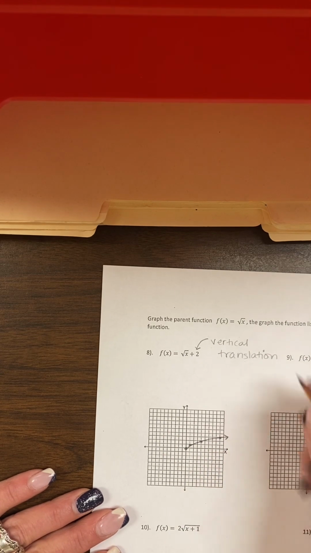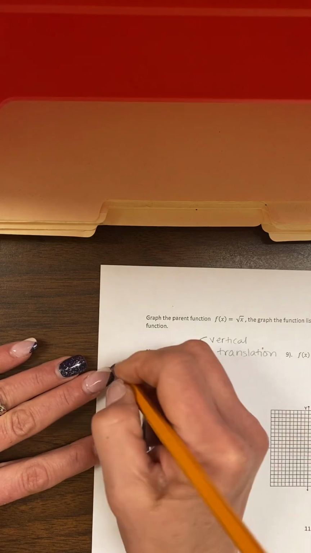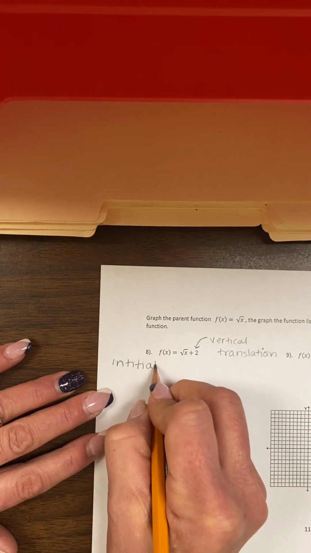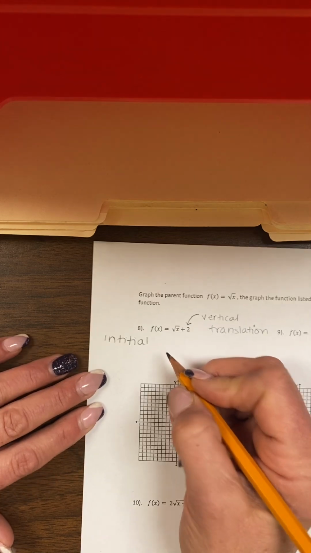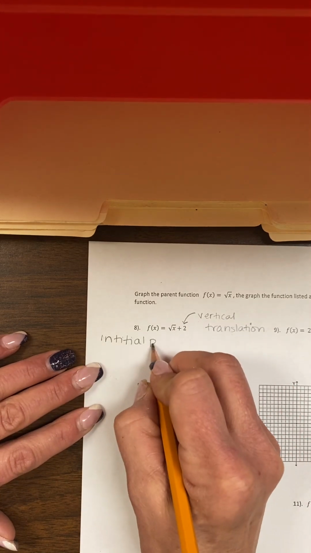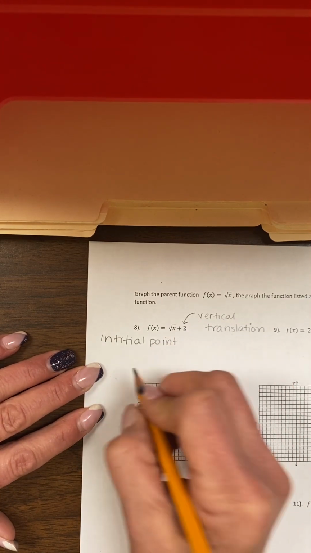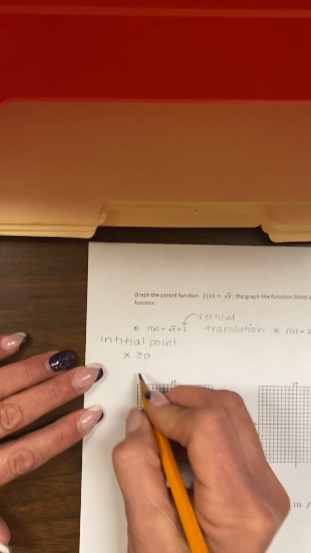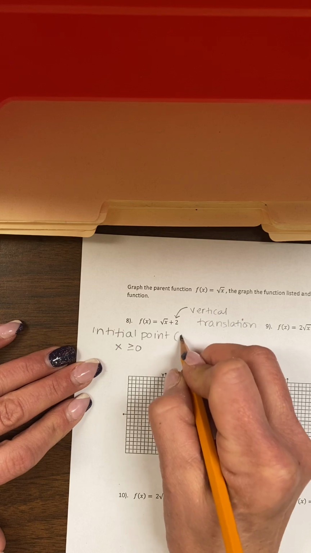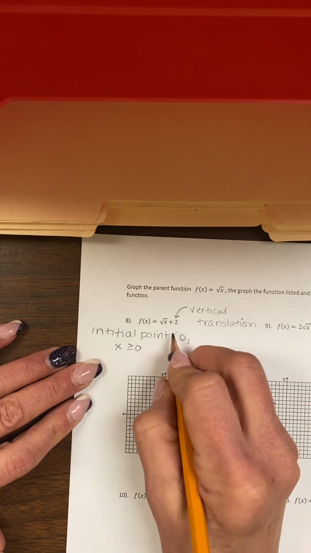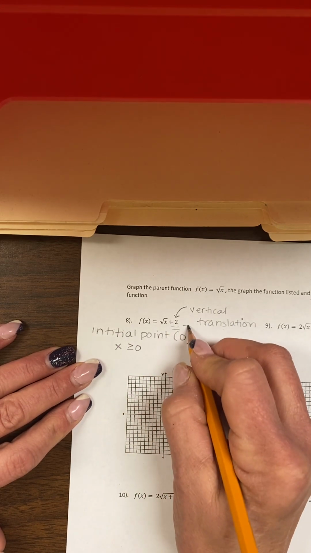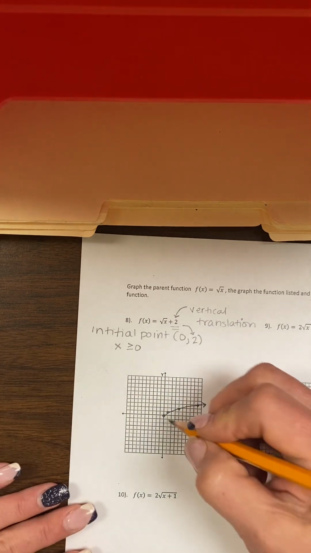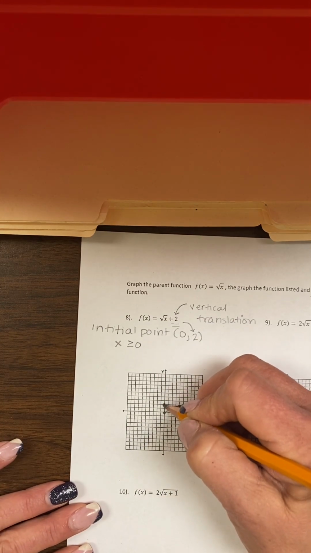Now, this one is going to cause that vertical translation. But if we go to find the initial point, okay, we go to find the initial point. The initial point comes from finding the domain. So since the domain is from 0 on, the initial point x is 0. The number outside is the y value of your initial point. So 0, 2 is up here.